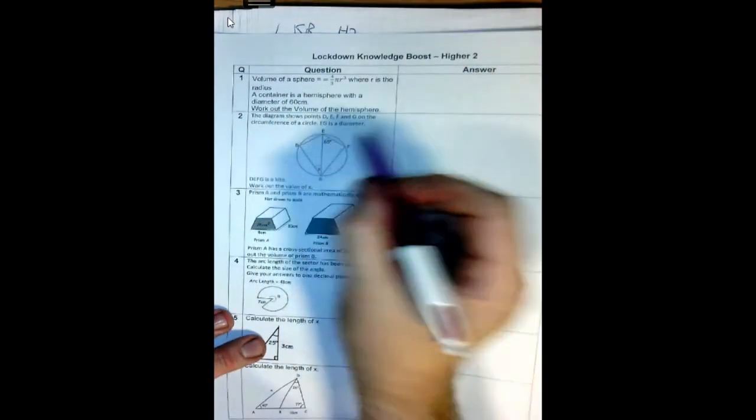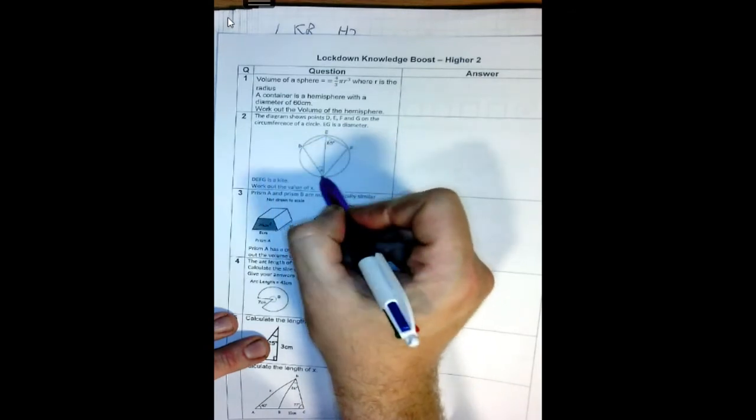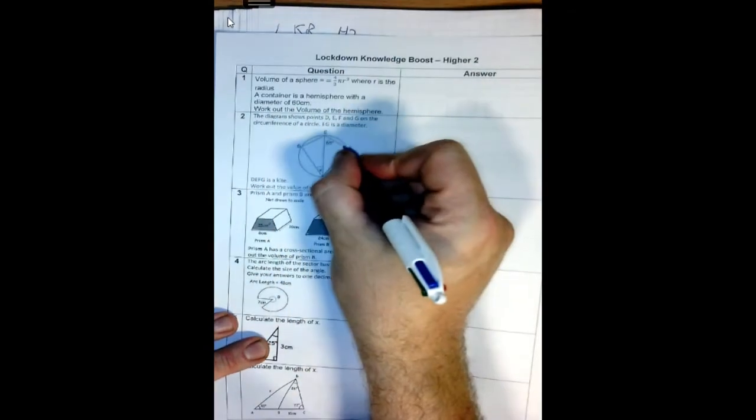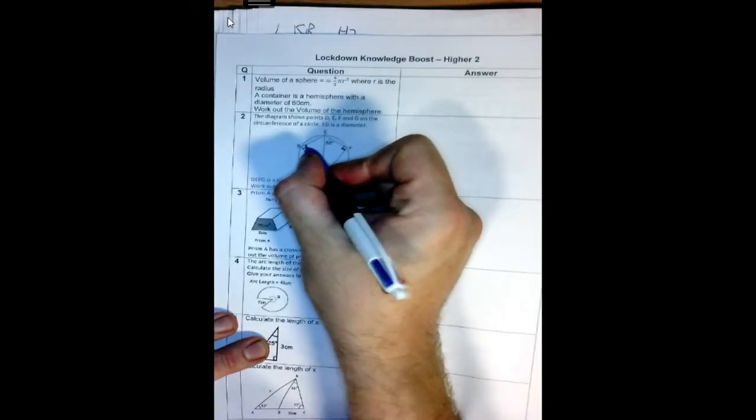The diagram shows points D, E, F and G. DEFG is a kite. The fact that DEFG is a kite means, well, there's a few things to think about here. EG is a diameter. A triangle on a diameter is always a right angled triangle. So I can draw these in.